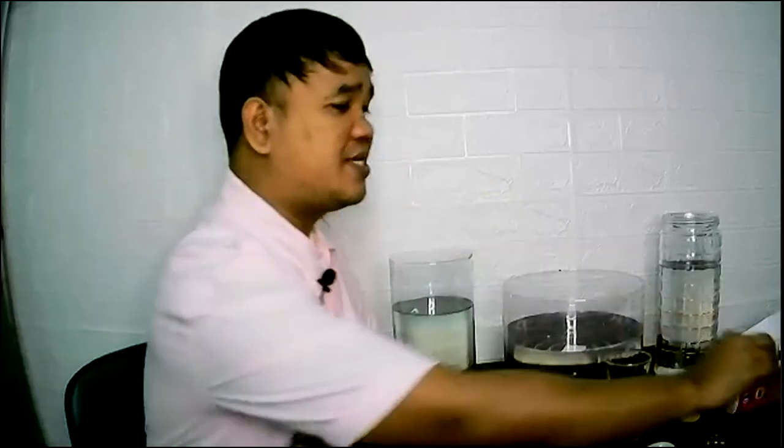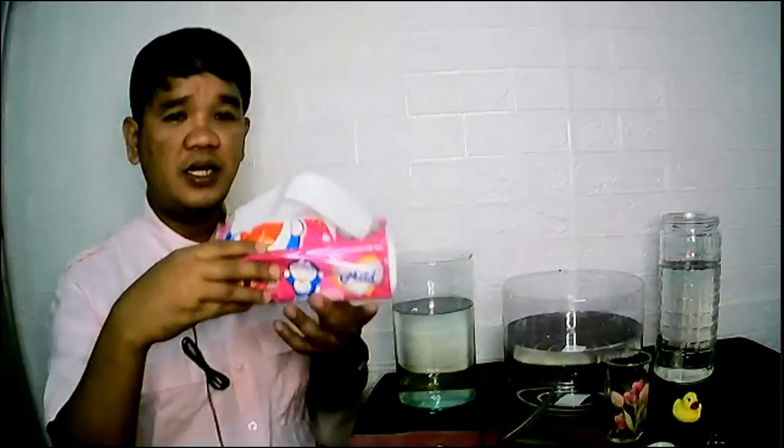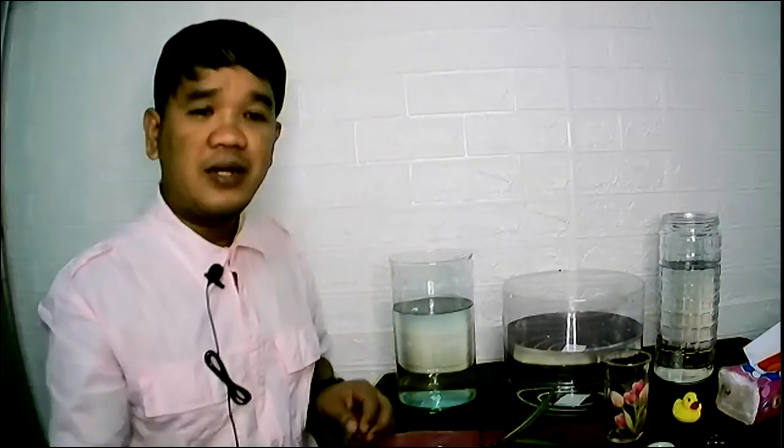I have another metal clip for paper. And you know this? Yes, it's made of rubber. We have an empty plastic, and another, a tissue paper. All of these we are going to experiment on to see if they float or sink. Are you ready?